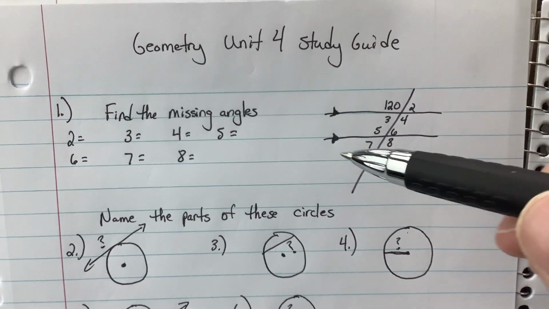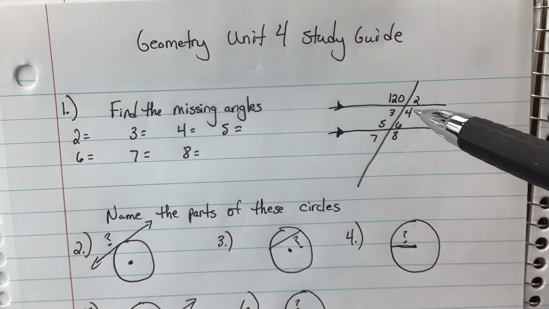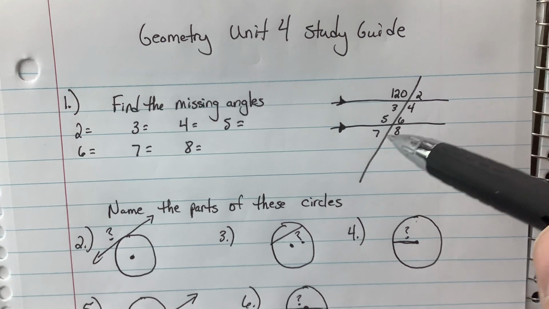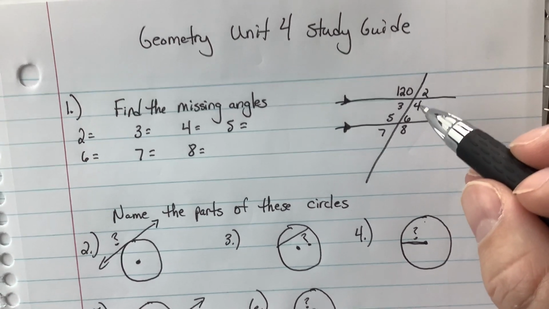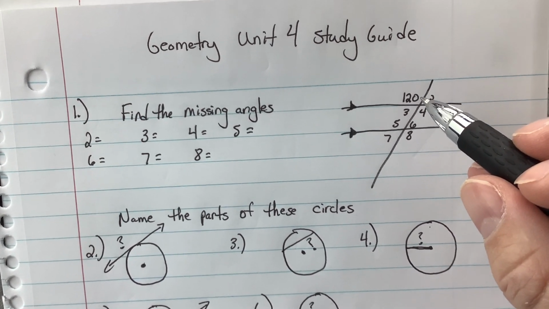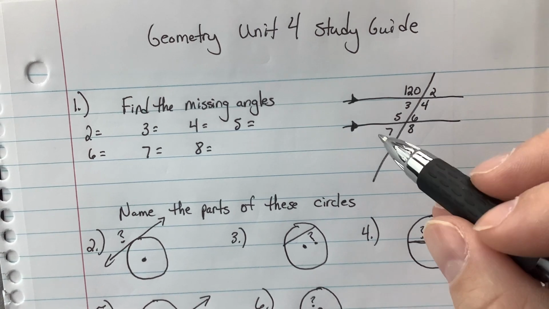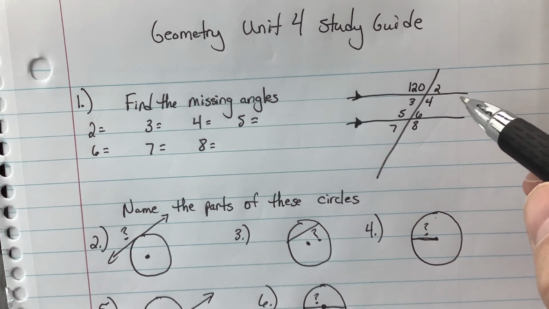So this right here, I just put, find the missing angles, 2, 3, 4, 5, 6, 7, 8, and so on. All you need is one angle measurement given to you. Now on the test, it may be a different one, but one measurement's given to you. So now you can find the rest, just depending on however you want to use it. Vertical angles or linear pair or whatever it be.